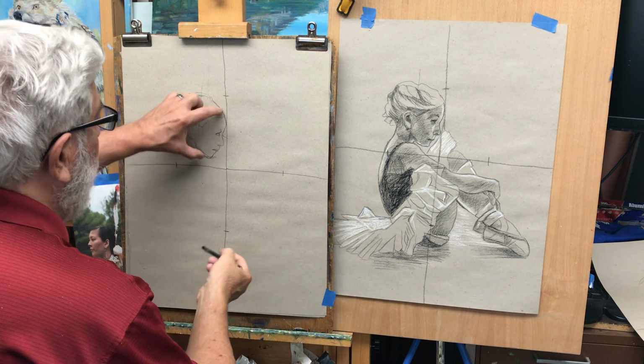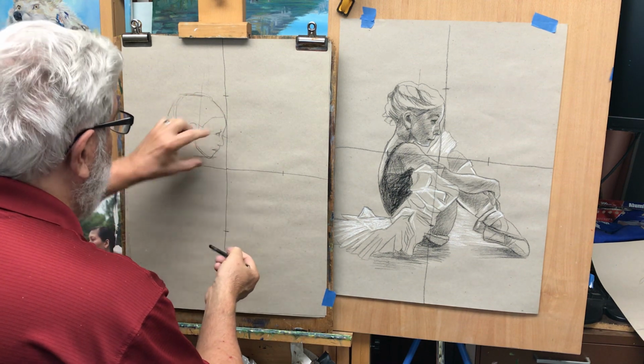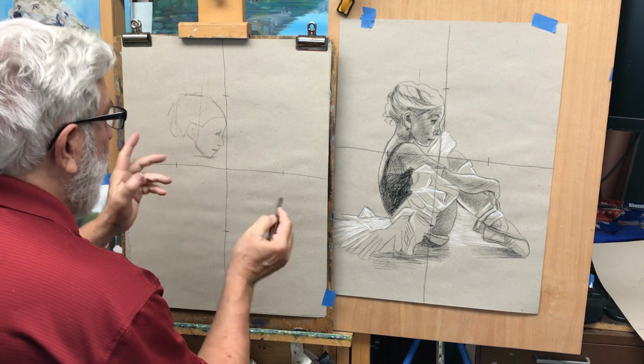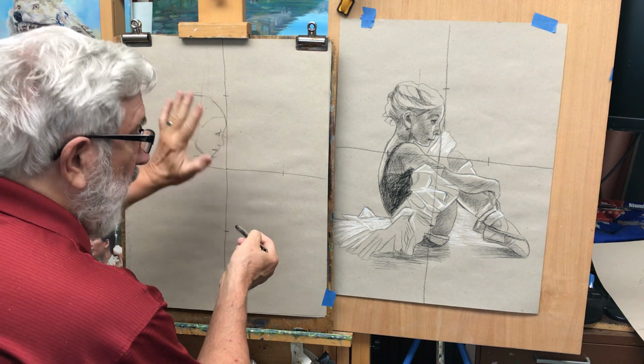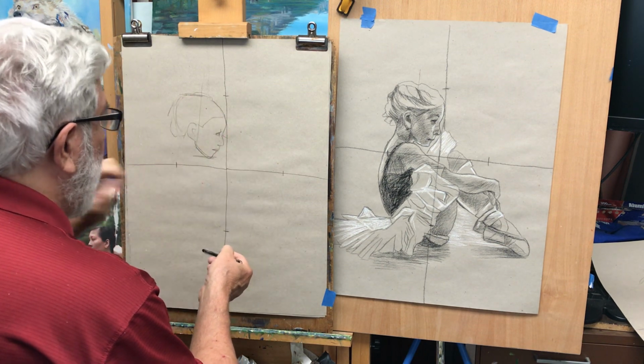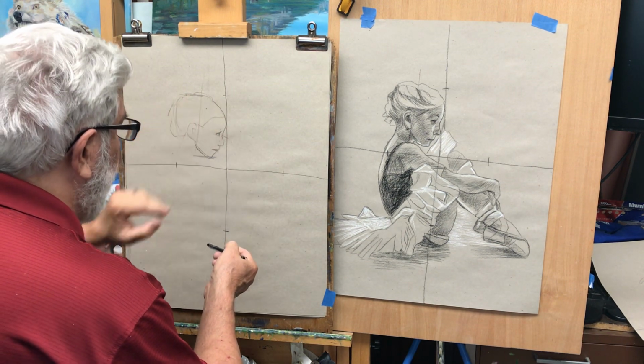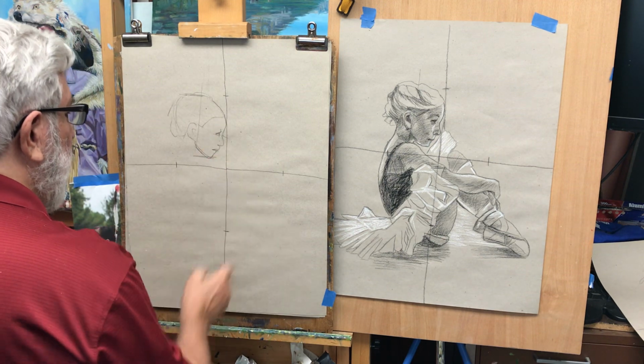Okay, so I kind of have the head. I have some proportions on the head. I don't want to get too far. I'm really farther than probably what I should be, but I always like having some of the features on the head, so it's easy to make quick measurements.